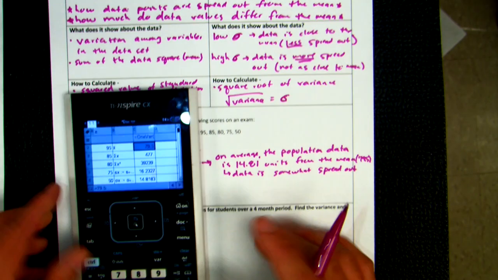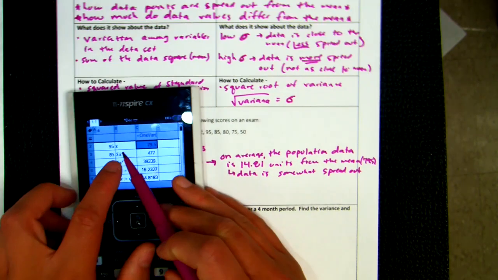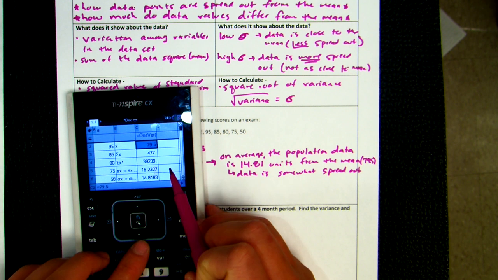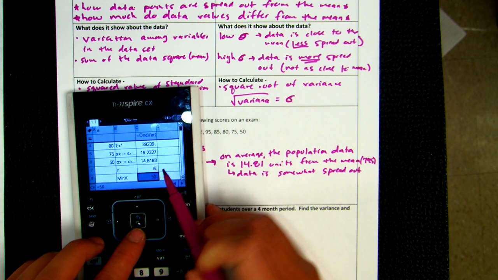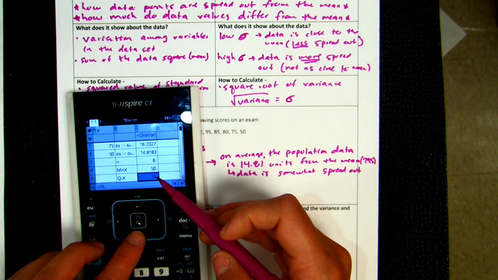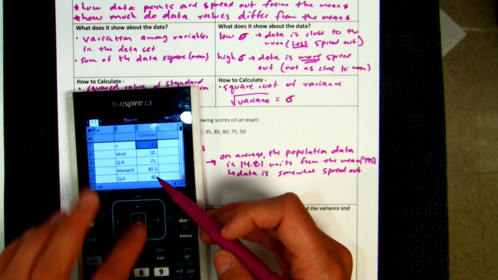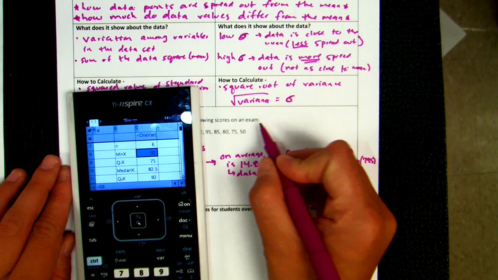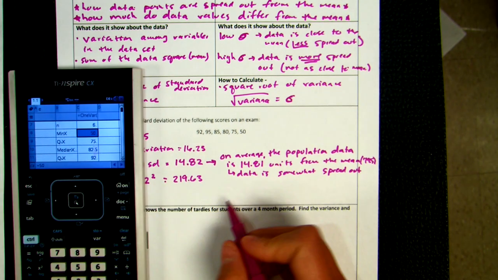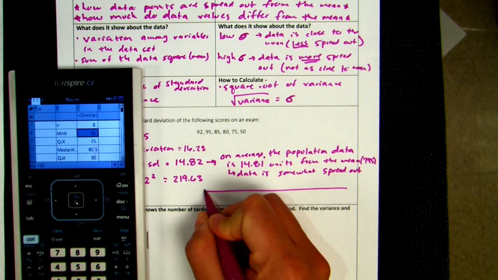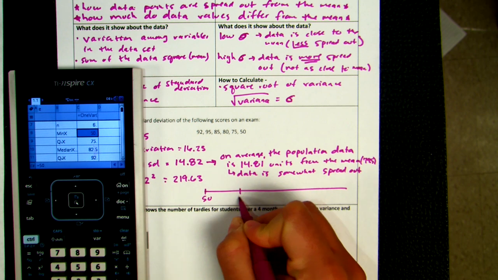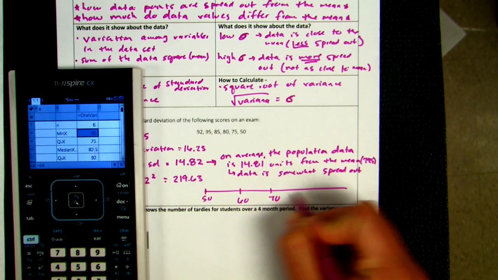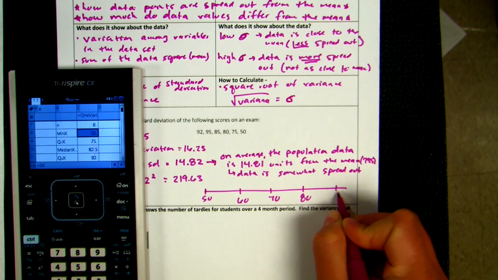Other thing, I'm going to show you some handy tricks on your calculator. X bar is mean, so it calculates the mean for you. It also gives you the minimum, quartile 1, median, quartile 3, and maximum. So this can help you sketch a really quick box and whisker plot without having to do all the calculations. So that's what I'm going to do. I've got 50, we'll make that 60, 70, 80, and 90.